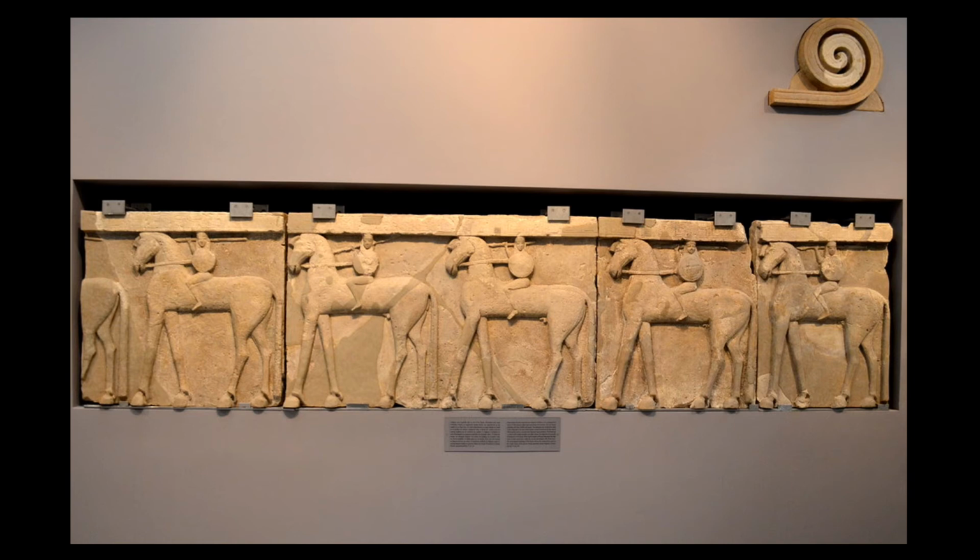And notice they have their shields and their spears. They're duplicated over and over in a sort of staccato depiction. They're all the same. But in any case, we see an equestrian warfare-like procession associated with the temple. And so we get these motifs that are going to continue on in Greek temples.